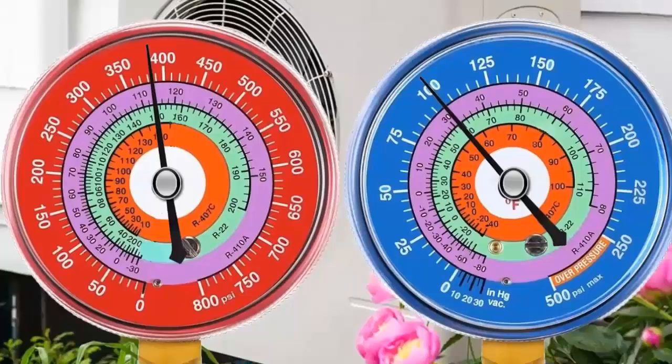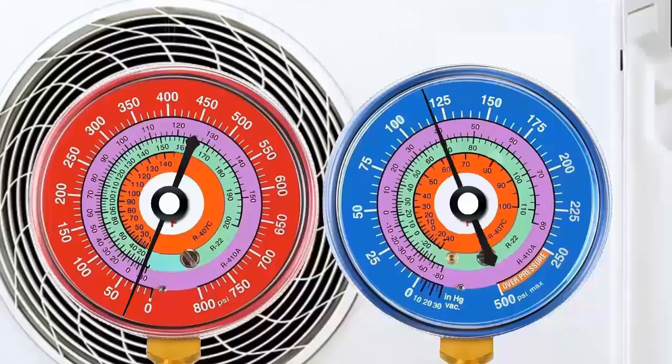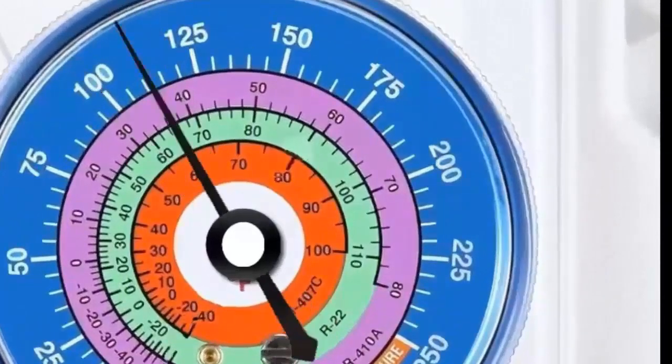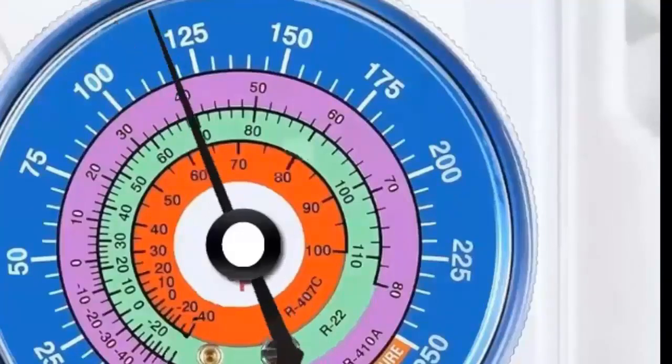C. If the low pressure gauge needle vibrates or oscillates, this may be a sign of moisture in the system, or it may indicate a mechanical compressor issue, or a partial obstruction in the capillary tube or filter.